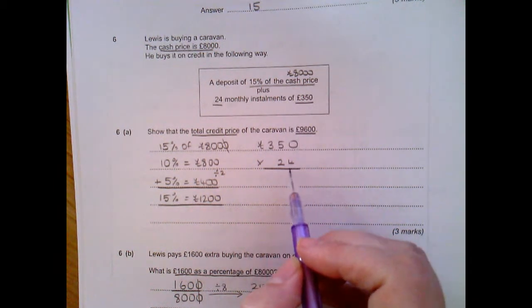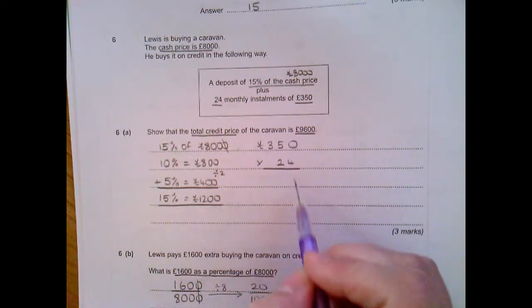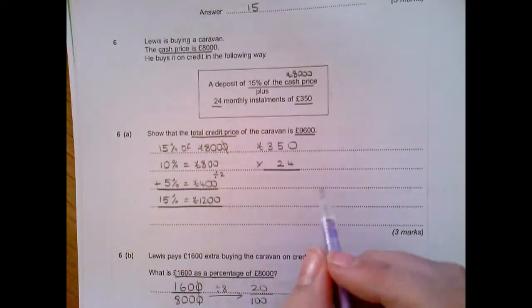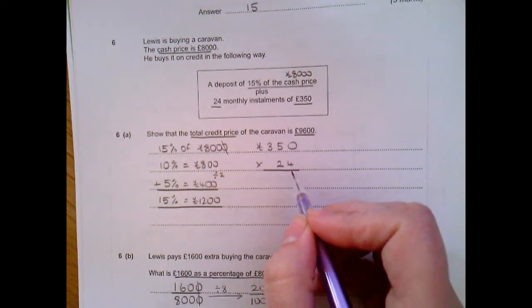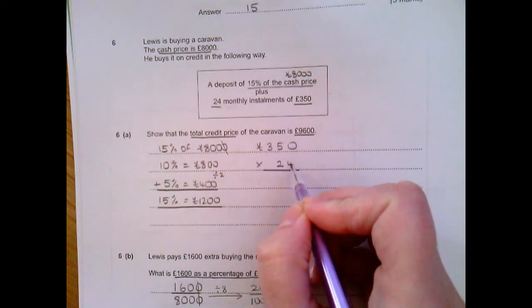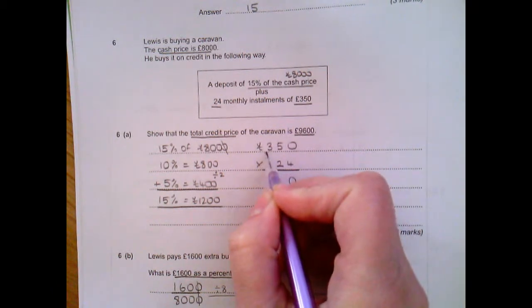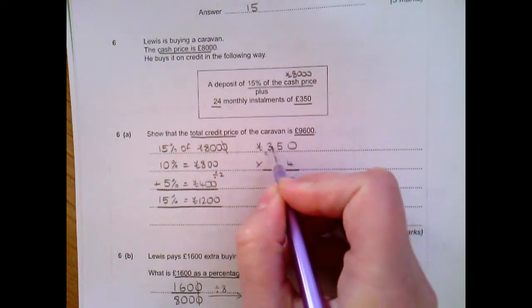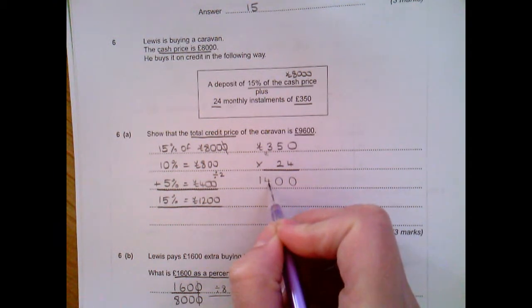So you need to work out what they are, which means you're going to have to do long multiplication. I've left this bit blank just to fill in because I know sometimes people aren't very good with this, so I'll show you how to do it. So you start off by multiplying this by 4. So you do 4 noughts or nothing, 4 fives or 20, 4 threes or 12, and then you add that 2 on, which would bring you up to 14.